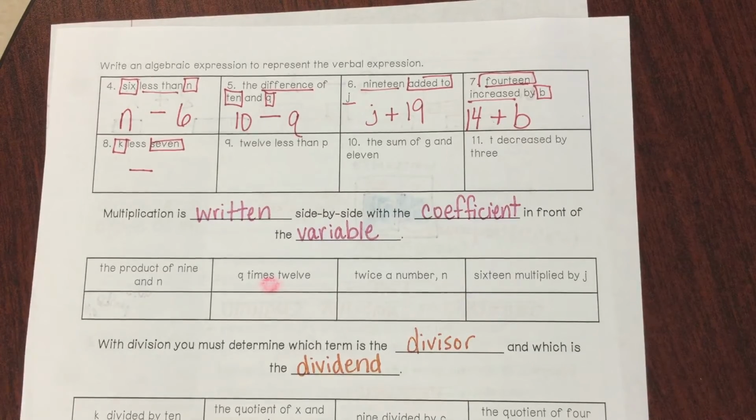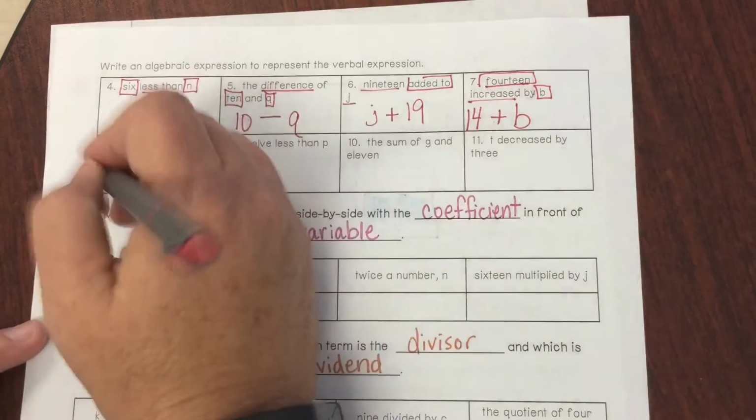So I have to decide, am I going to be doing K and subtracting 7, or 7 and subtracting K? It says K less 7. This one's pretty easy. I'm going to do it exactly in the order that it's given. K less 7. K minus 7.